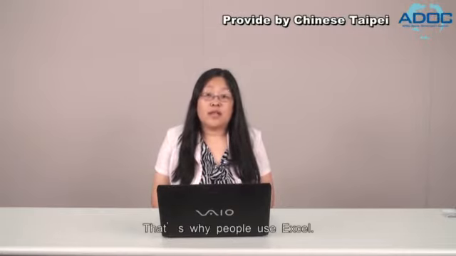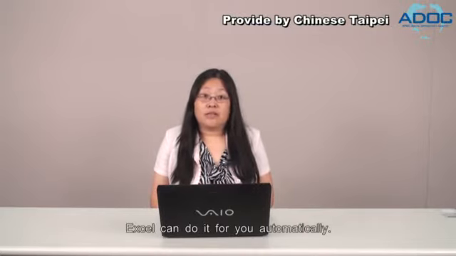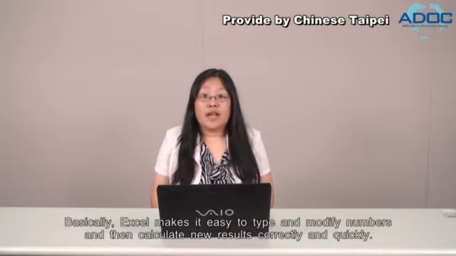That's why people use Excel. Instead of writing numbers on paper, they can type numbers on the computer. Instead of adding or subtracting columns or rows of numbers by hand, Excel can do it for you automatically. Basically, Excel makes it easy to type and modify numbers and then calculate new results correctly and quickly.